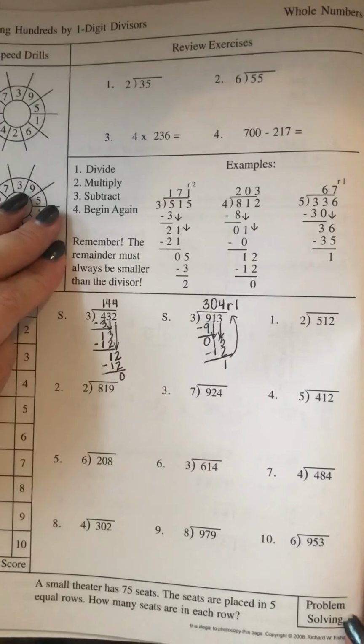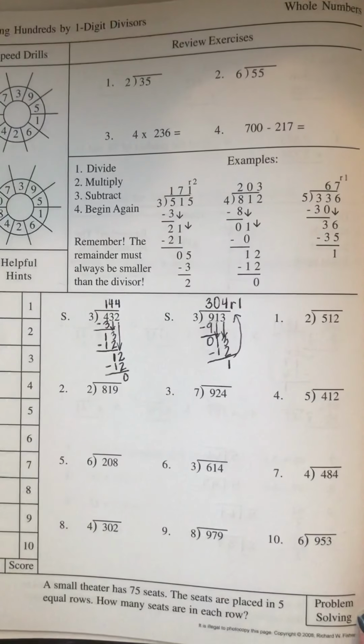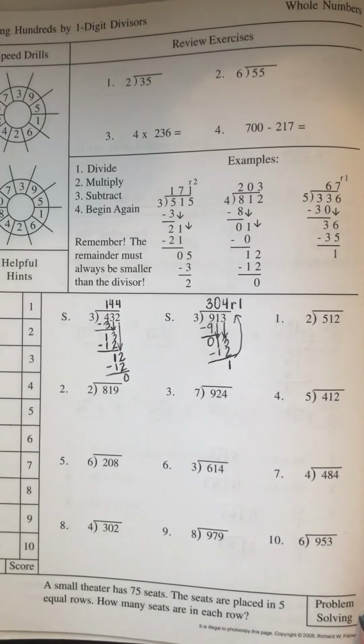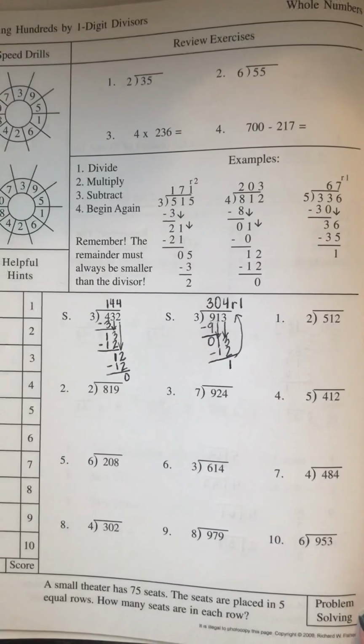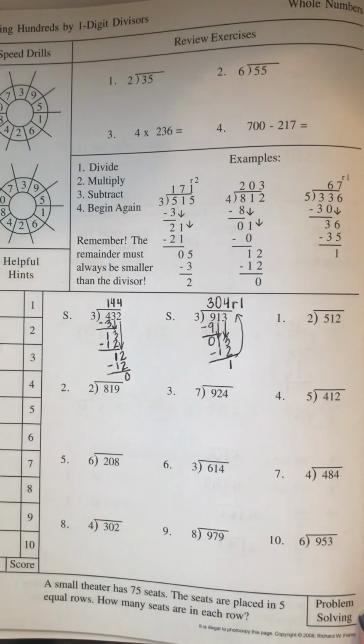So you're going to complete this page the best you can. If you need a little bit of help, of course, you can let me know during our Zoom meeting at 11, but just do the best you can and try to use a separate piece of paper and include it with your weekly submissions.